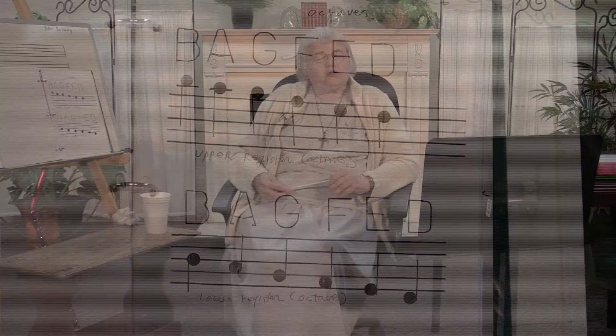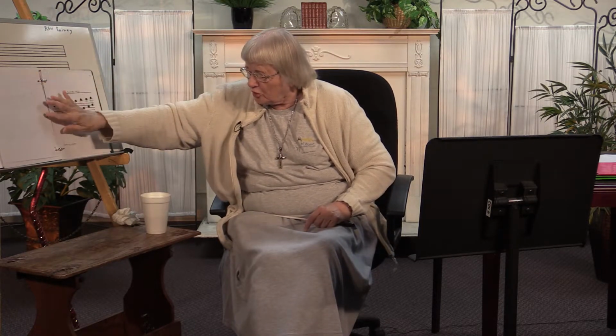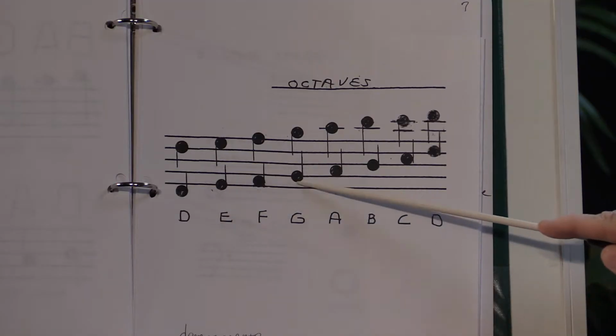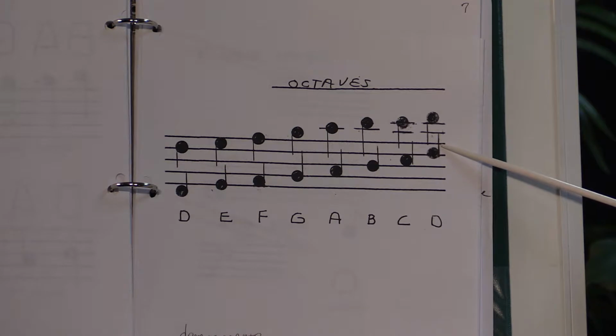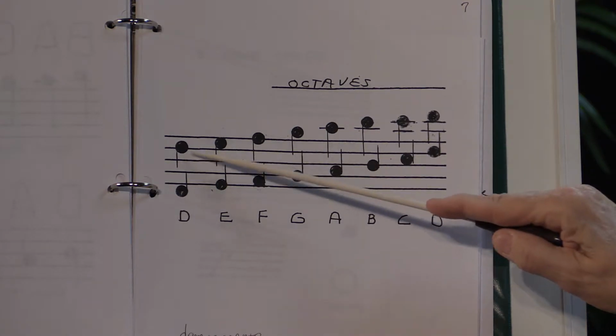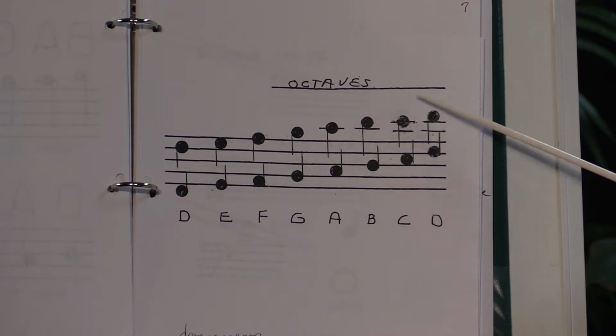Now it's slightly different for the bass clef. It's not exactly the same, but we're not doing the bass clef, and I don't have it written out here. And as people doing woodwinds, we don't bother with that, but there is another little set of things you can learn. Okay, and here are the octaves, D, E, F, G, A, B, C, D. D, E, F, G, A, B, C.